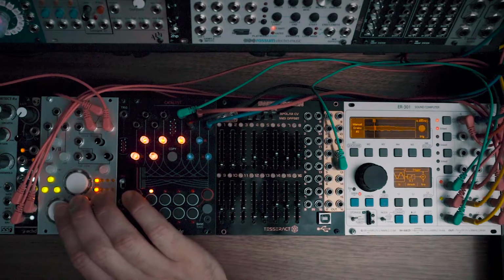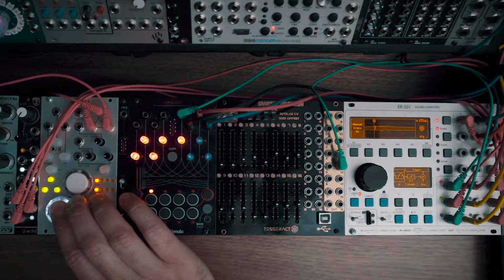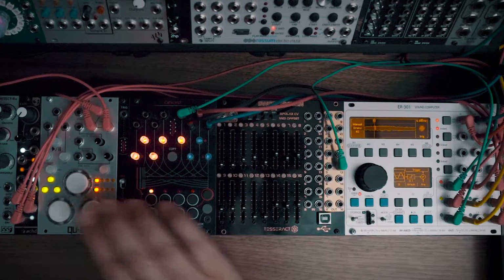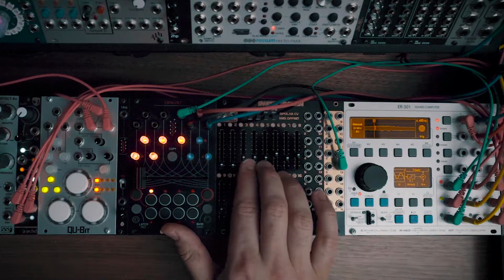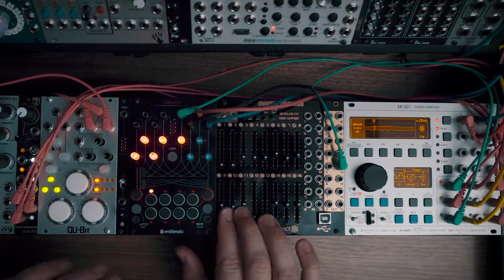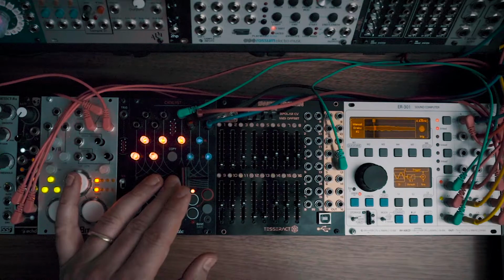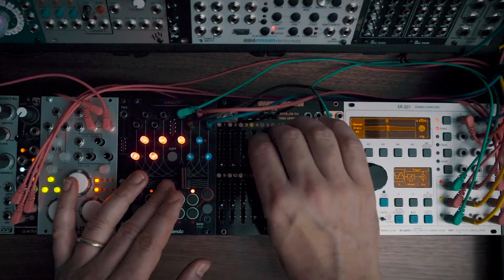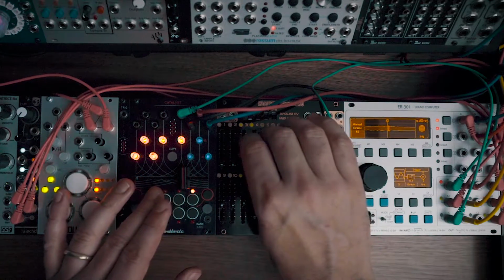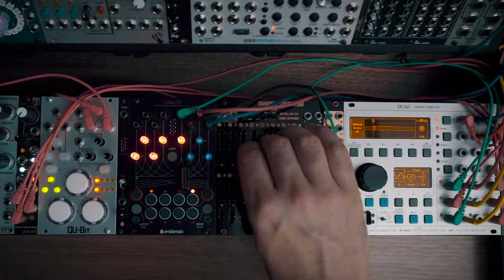Adding a new sound. Wouldn't it be nice if I didn't have to modulate all of these parameters?